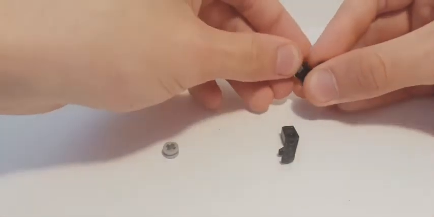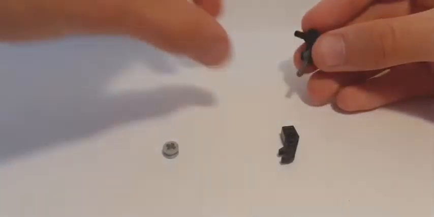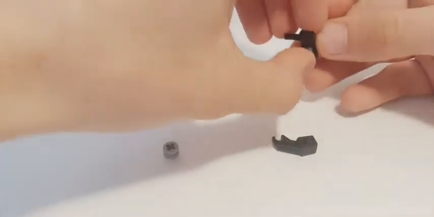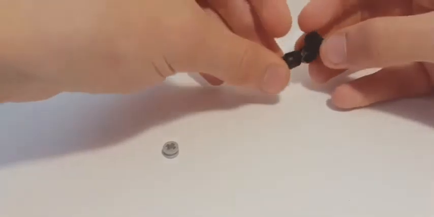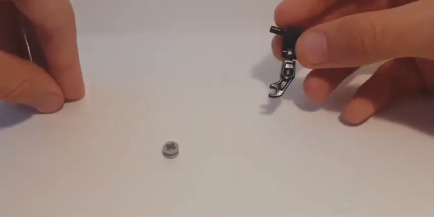Attach a robot hand here to this little handlebar piece, and then you want to attach the robot arm onto that robot hand, which is a bit odd, but it still works.